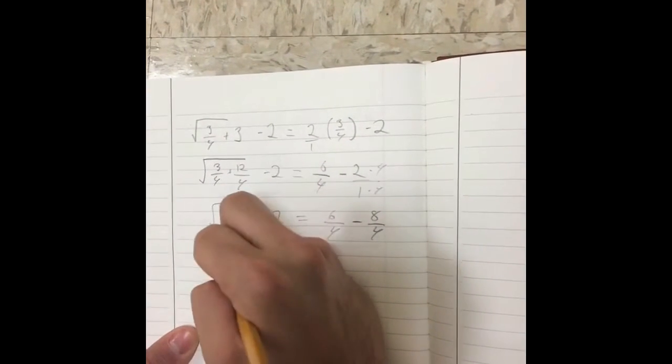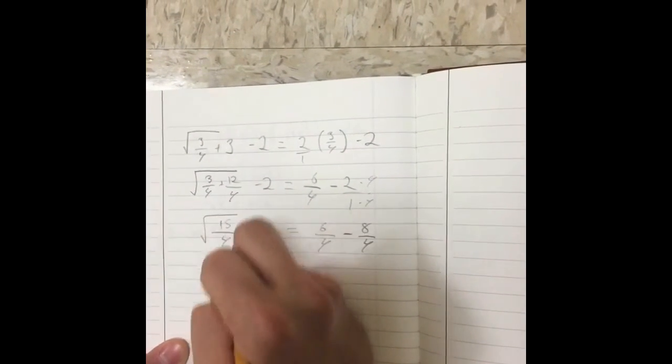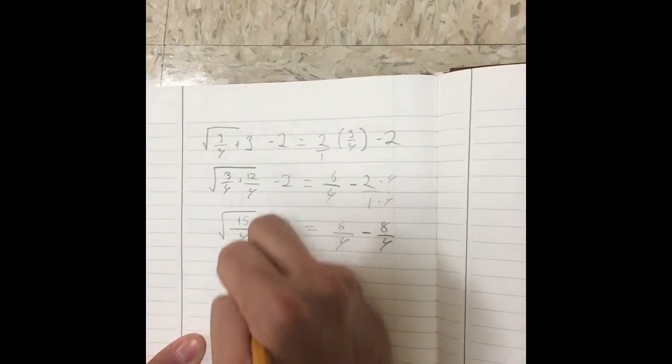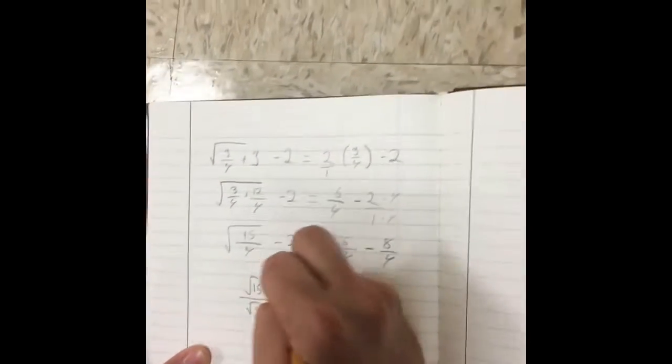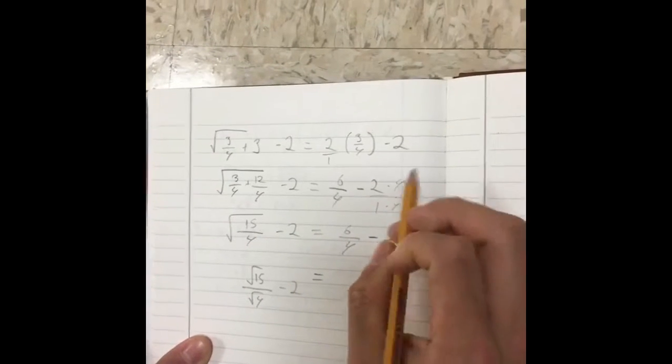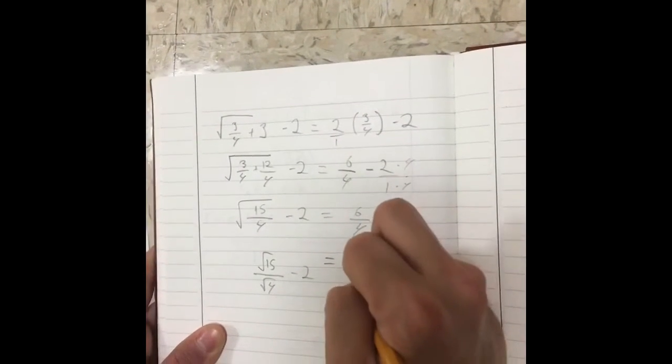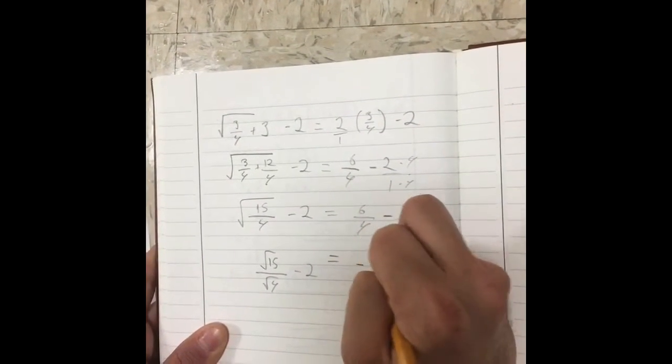And after this, we'll do square root of 9 over square root of 4, minus 2 equals negative 6 minus 8, that's negative 14 over 4.